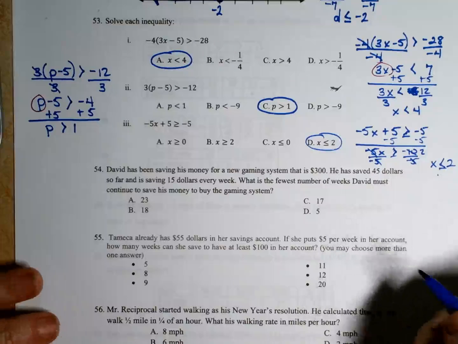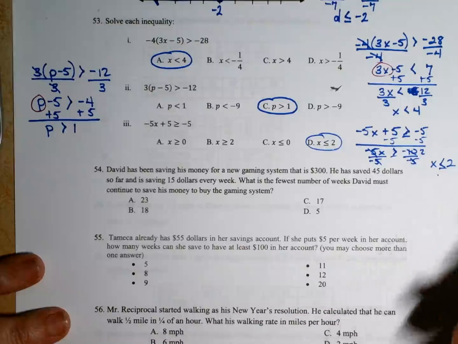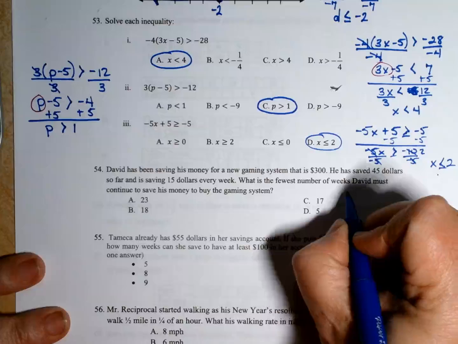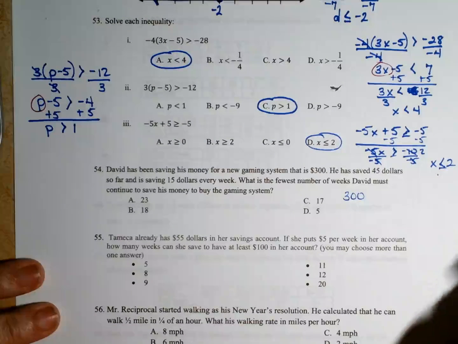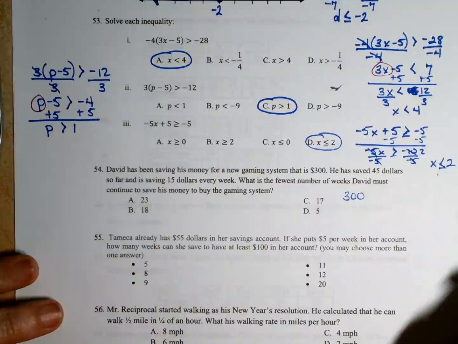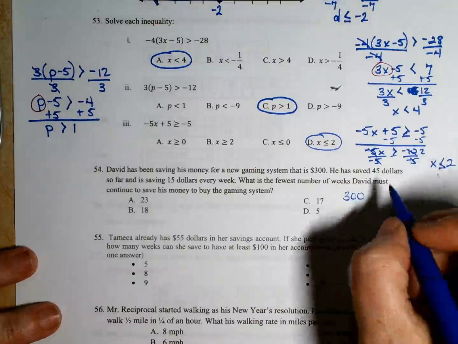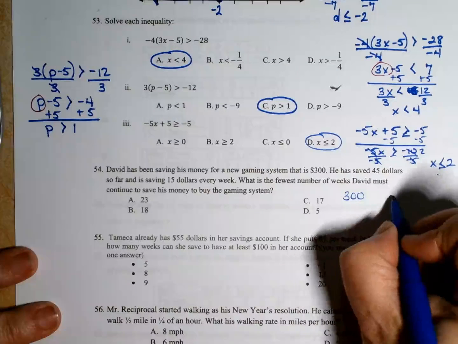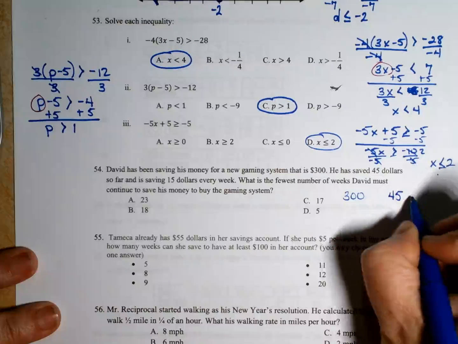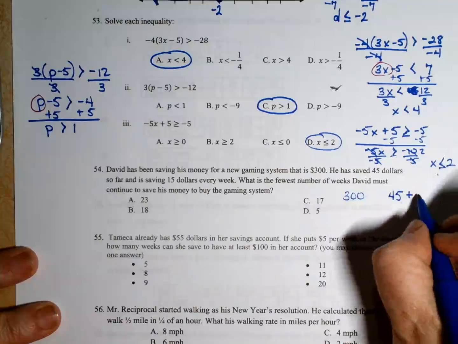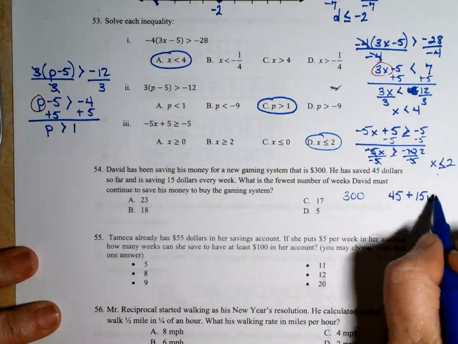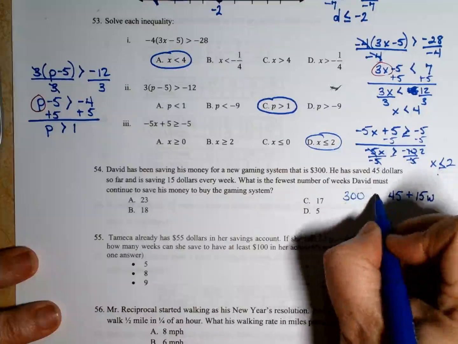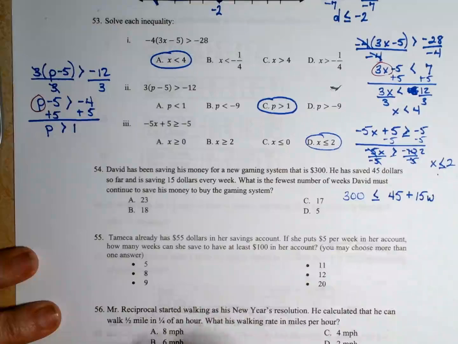So he needs $300. Okay? He needs at least $300. So he's got 45 plus he's adding $15 every week. This has to be greater than or equal to 300. Okay?